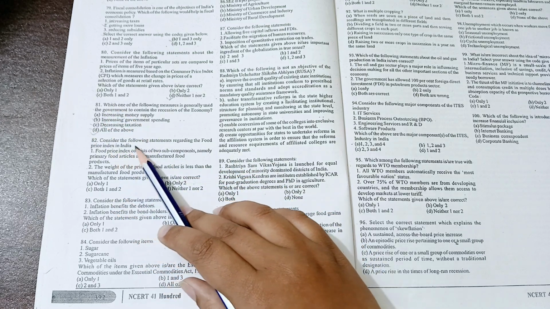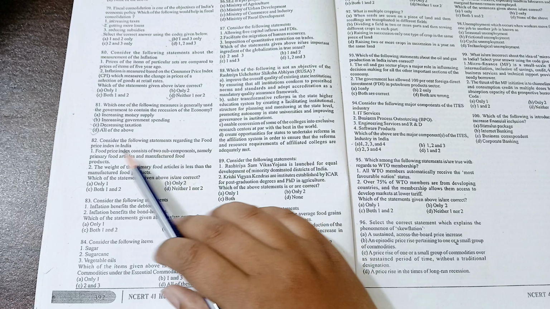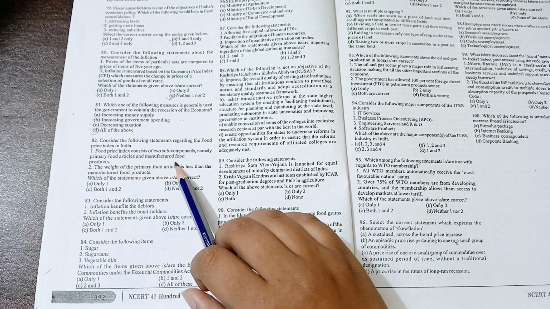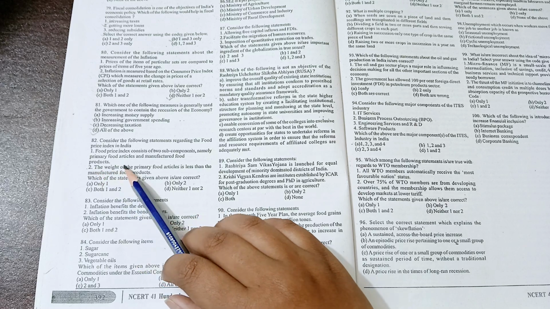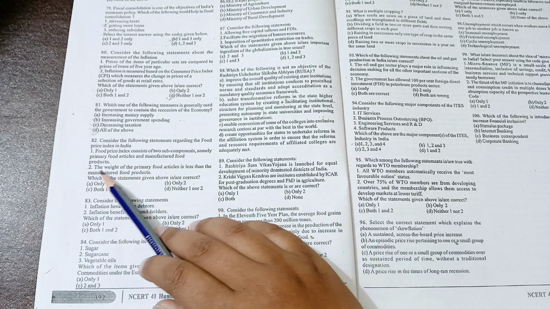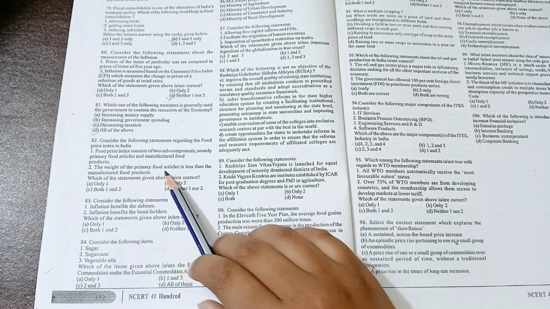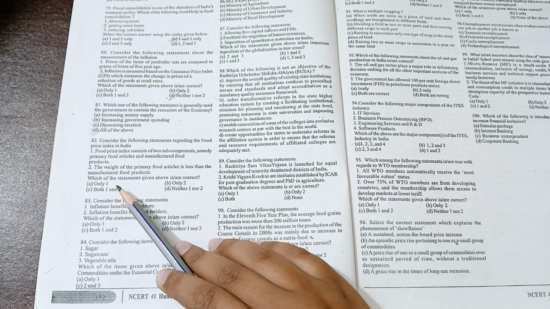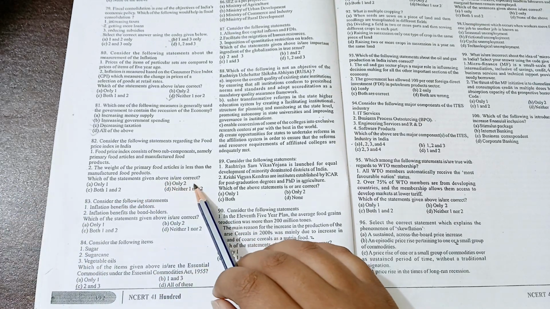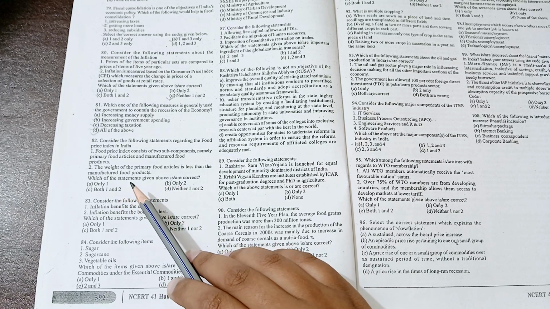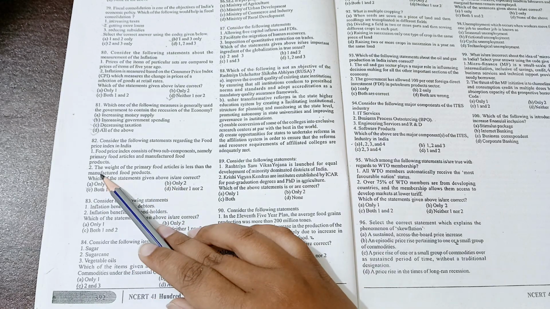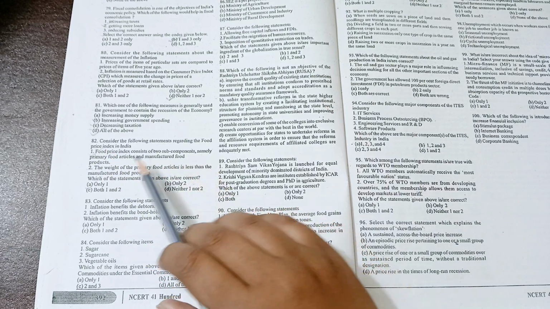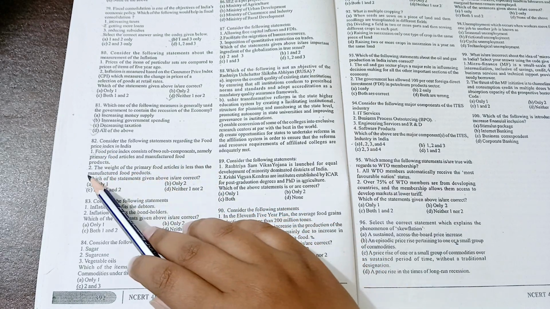Consider the following statements regarding the food price index in India. Food price index consists of two subcomponents, namely primary food articles and manufactured food products. The weight of the primary food articles is less than the manufactured food products. Which of the statements given above is or are correct? The answer is option A, only one. Food price index consists of two subcomponents, namely primary food articles and manufactured food products.